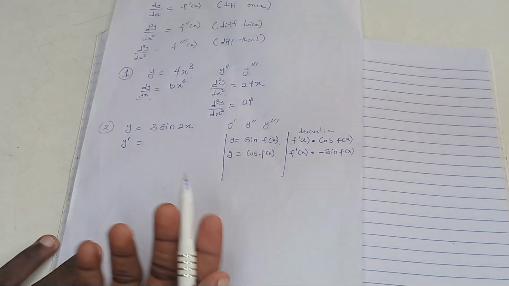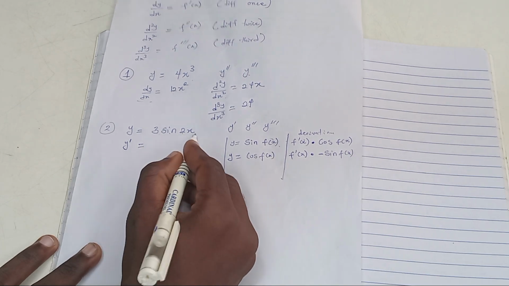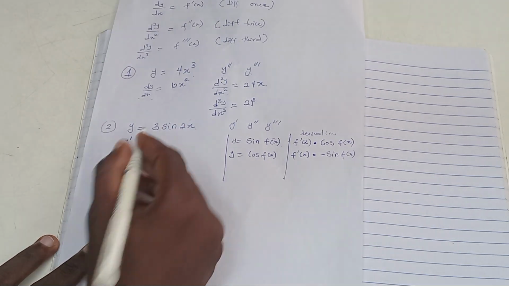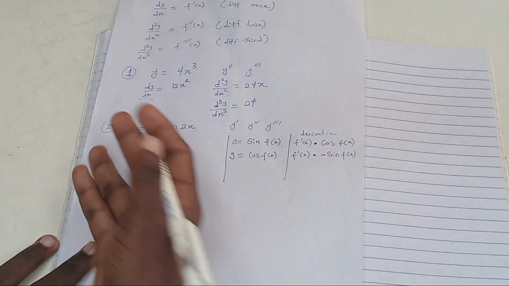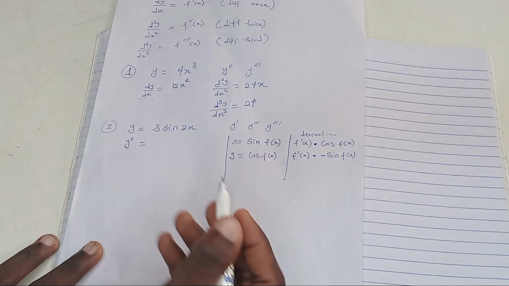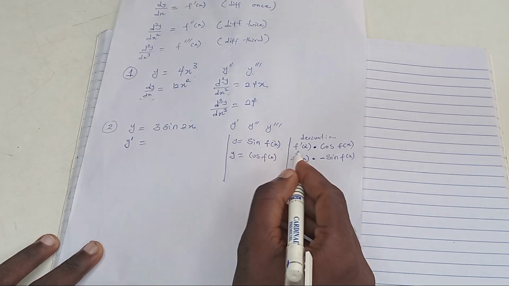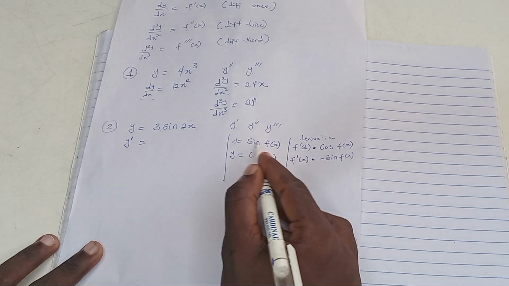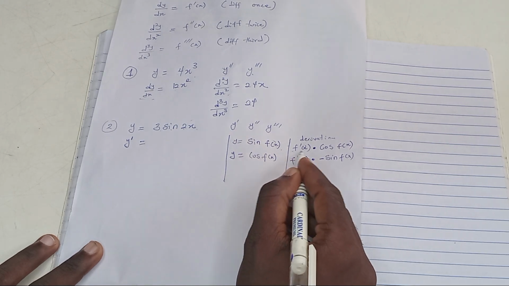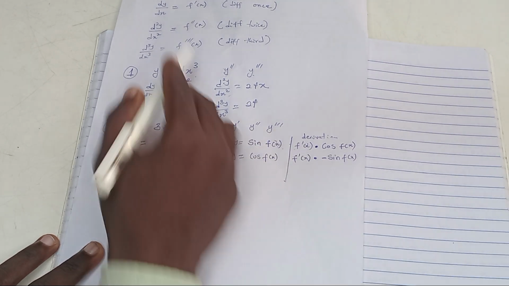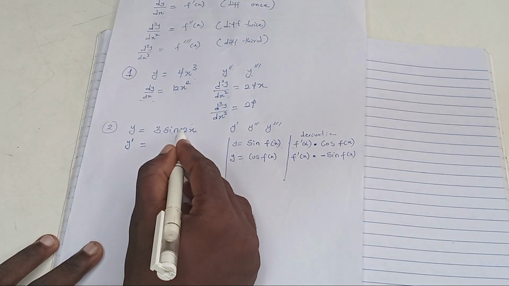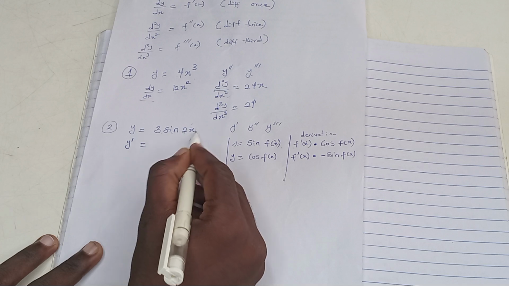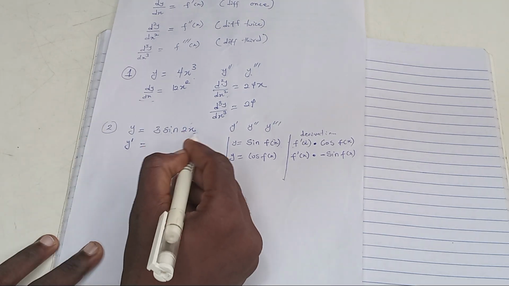For now, let us have these two, and I'll show you how to apply them in solving your derivatives very fast. We have 3 sine 2x here. How can we differentiate this? 3 is a coefficient. Differentiate what is inside: f of x is 2x, and differentiating it once gives 2.